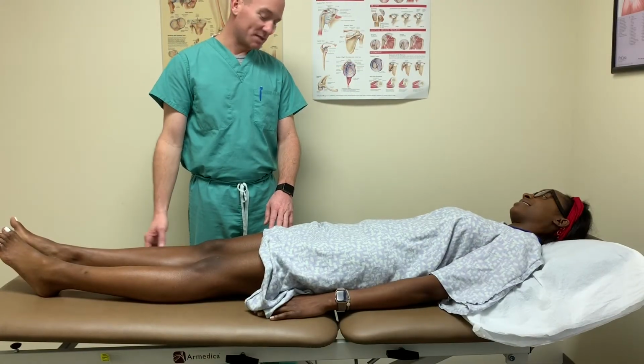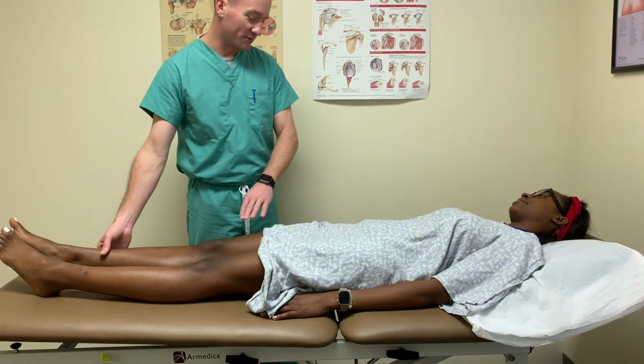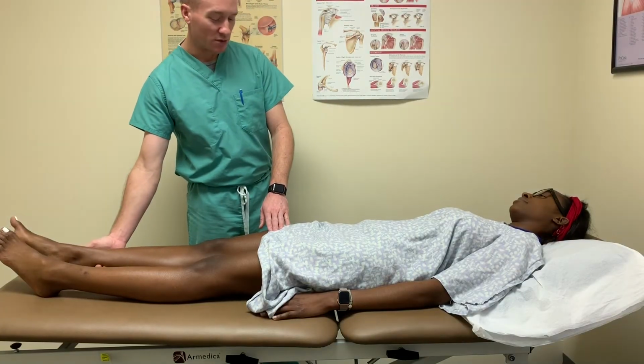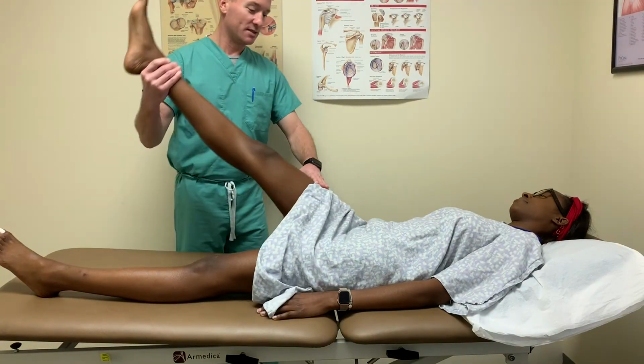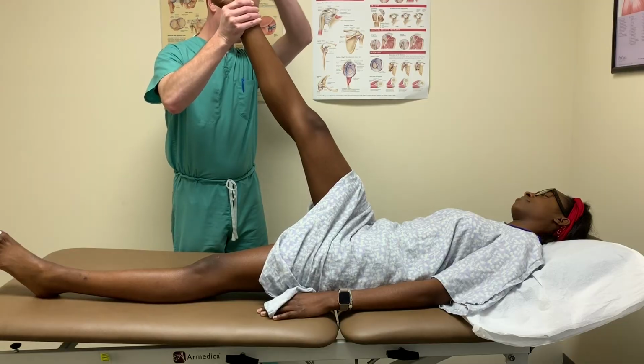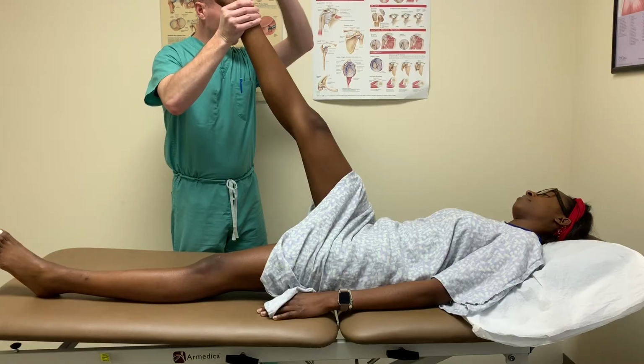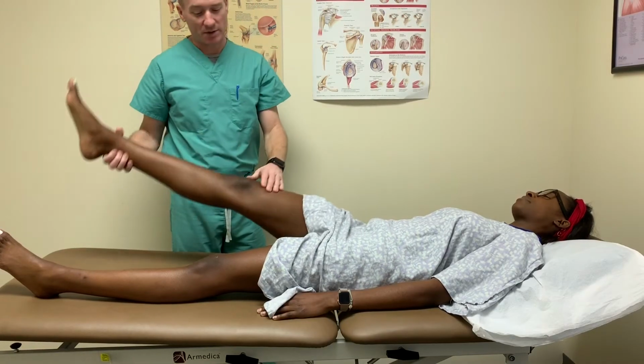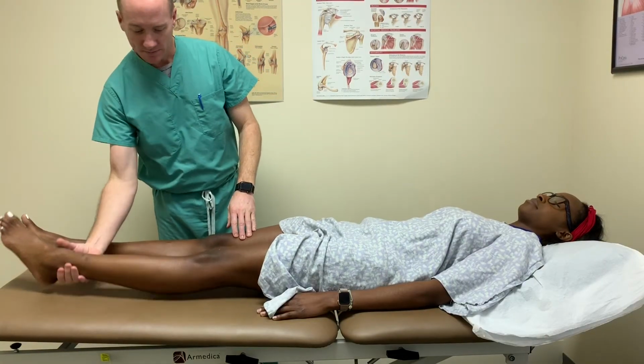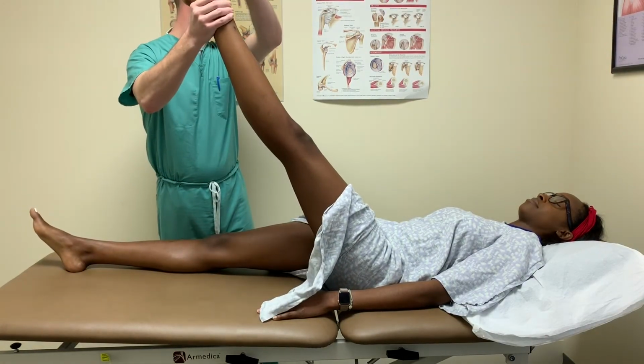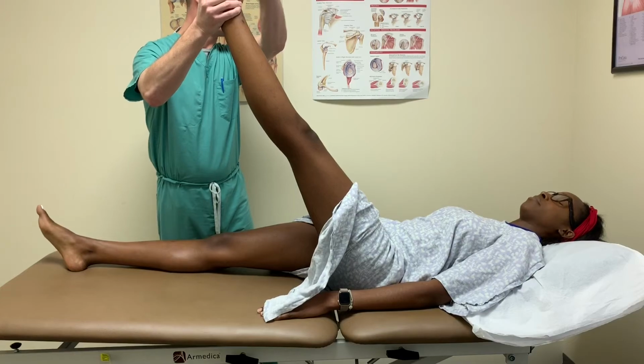Okay, now I'm gonna perform a test called the straight leg raise test, a test for neuropathic pain, okay? You can just relax. I'm gonna raise this leg, okay? I'm going to dorsiflex the foot. Do you feel any increase in pain or discomfort? No. Okay. I'm going to do it on the left side now. Again, any pain there? No. Okay, very good.